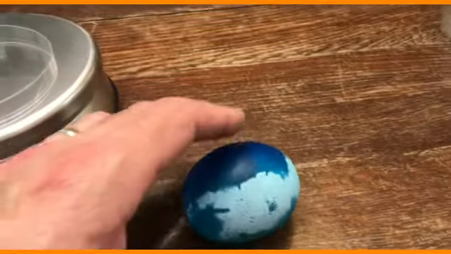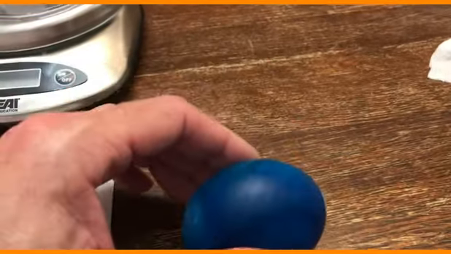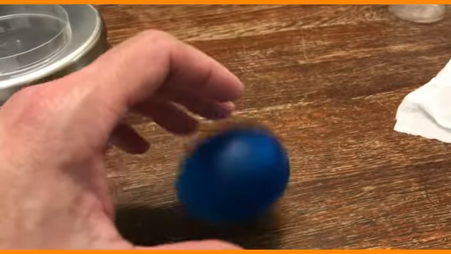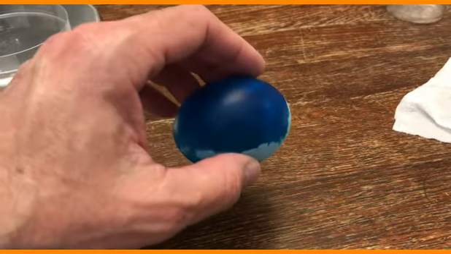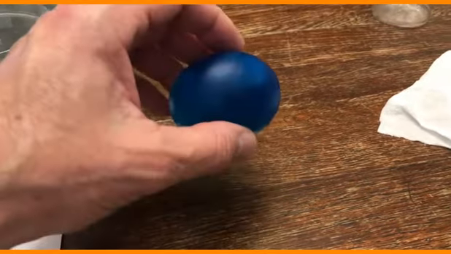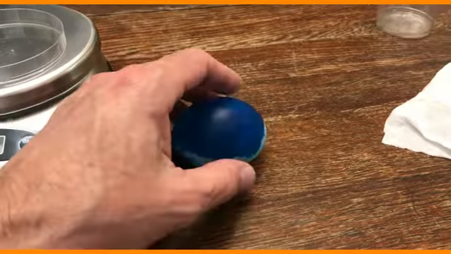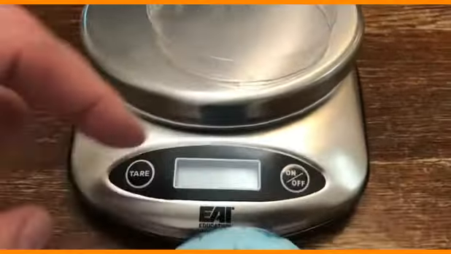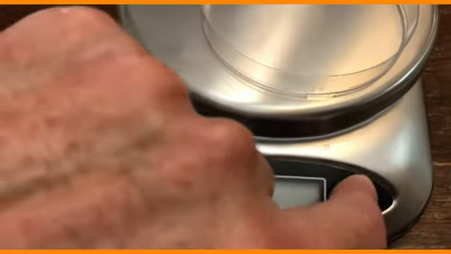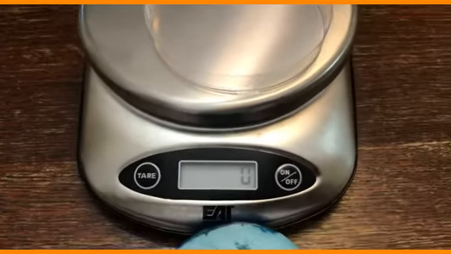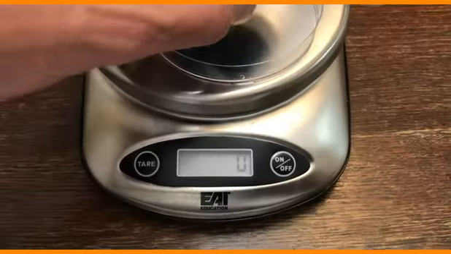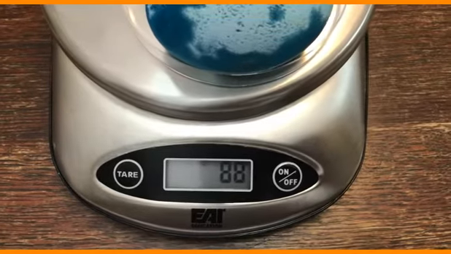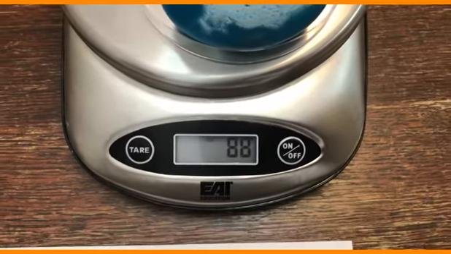There it is. Back to the full water balloon looking. In fact, it looks a lot more like a water balloon when it's blue. Oh, so bouncy. Look at that. So bouncy. Pushing maximum density there. I'm afraid that thing was going to pop on me. Let's see what the mass is, and turn that scale on. Oh my, look at that. 88 grams. 88 grams.